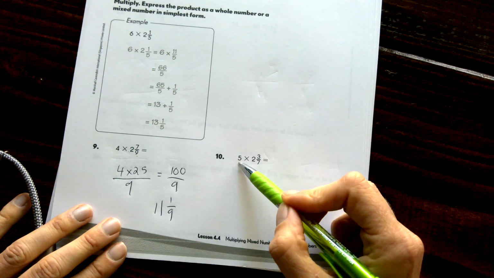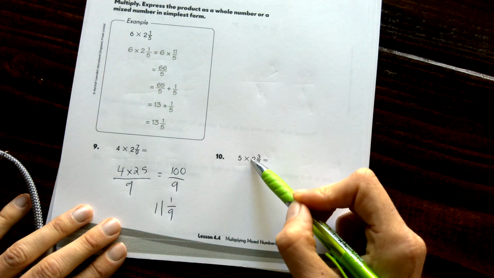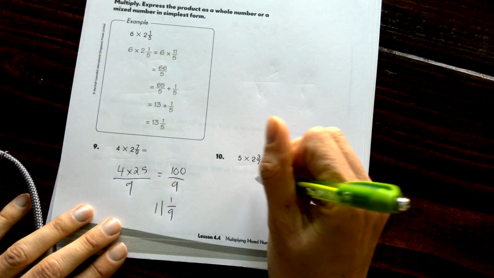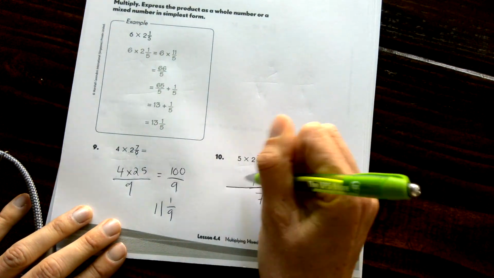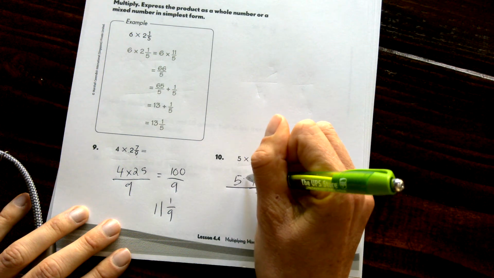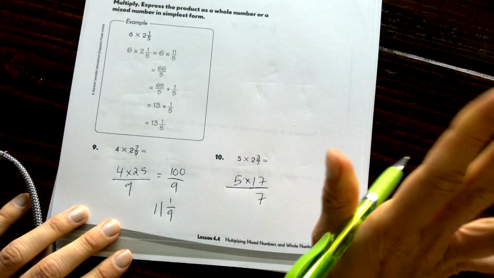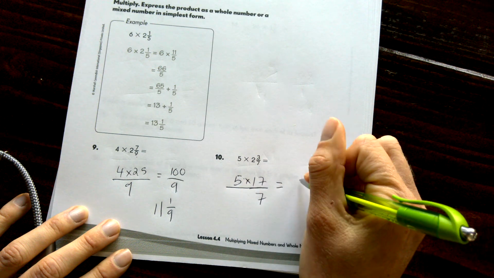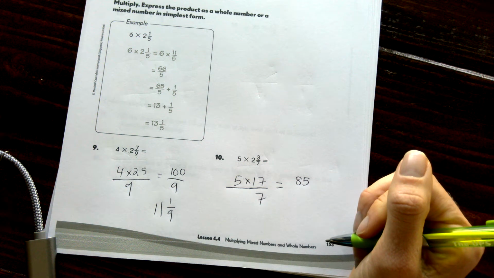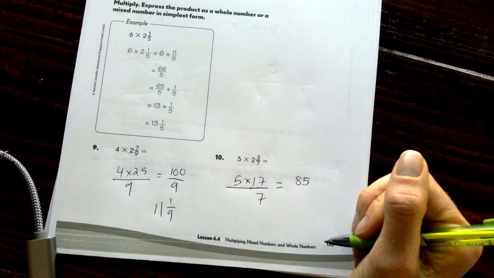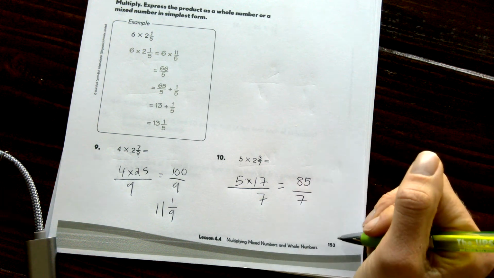All right. 5 times 2 and 3/7. Let's change this into an improper fraction. 7 times 2 is 14, 15, 16, 17 sevenths. That makes me uncomfortable because 17 is a prime number. A bunch of prime numbers here. 5, 17, 7, nothing in common. 5 times 17 is 85. And I know that really quickly because 5 times 20 is 100, and this is 3 fives left, which gives me 85 over 7.